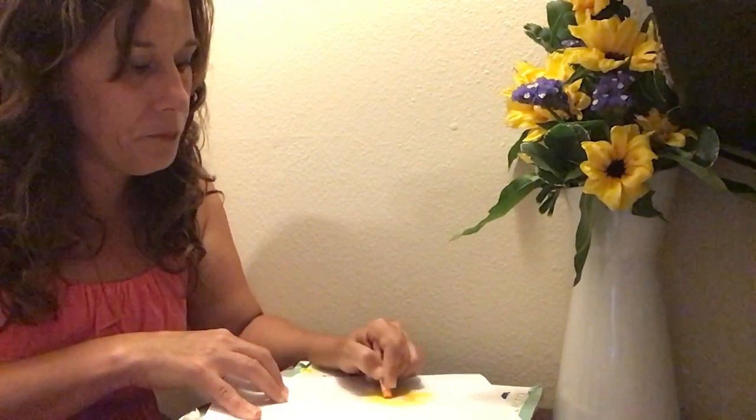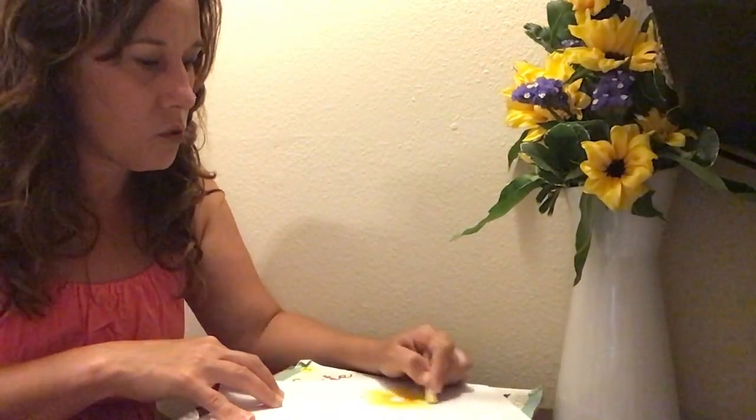And now I've got my first layer of yellow, but sunflowers and flowers in general have lots of color in them. So I'm going to start adding the oranges in the center. And then I'm going to build out into that light yellow at the edges. That makes it just really pop.